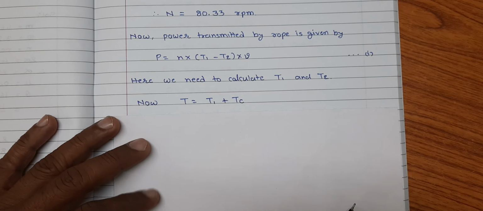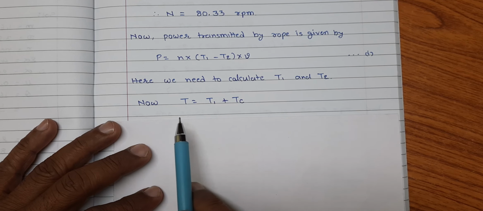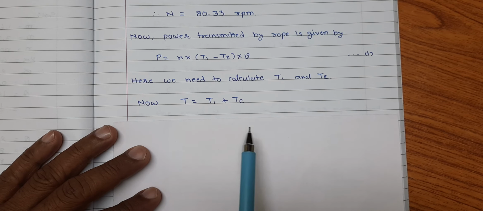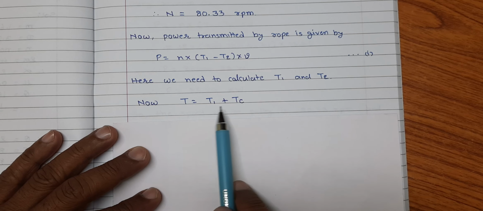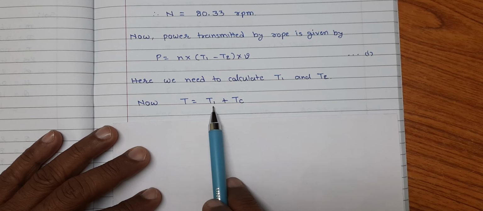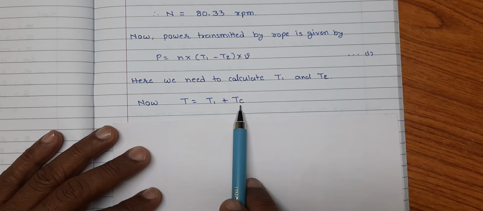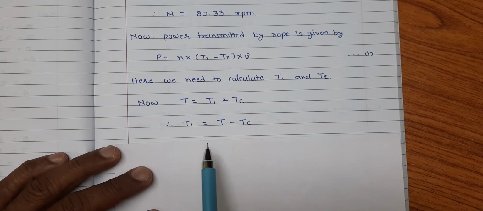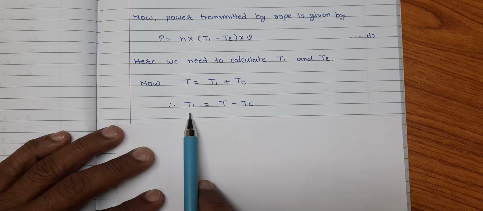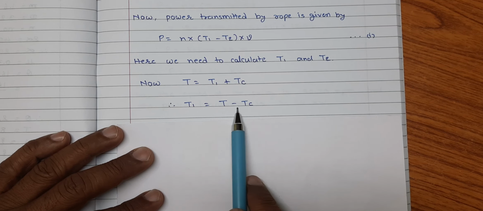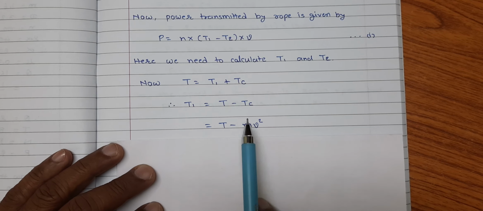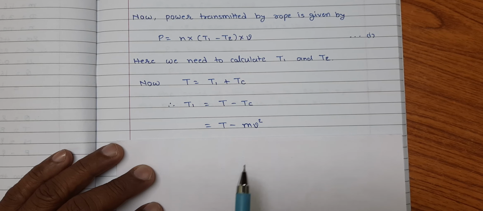So again we know that the maximum tension induced in the rope T is given by addition of two tensions, that is tight side tension T1 and centrifugal tension Tc. So rearranging the terms, we find T1 is equal to T minus Tc, and we know that Tc is equal to m into v square.